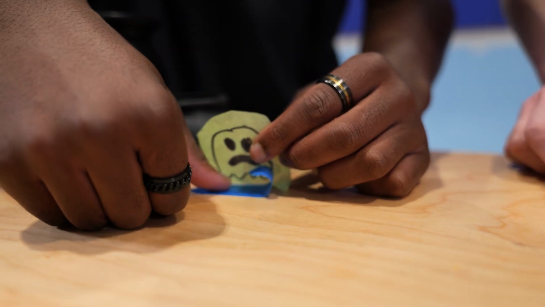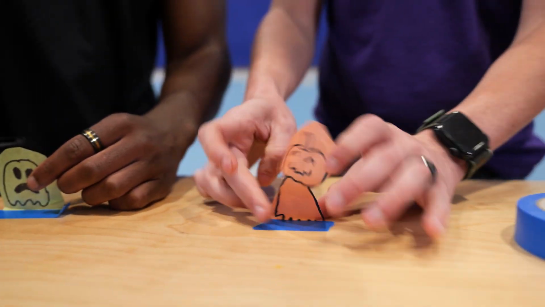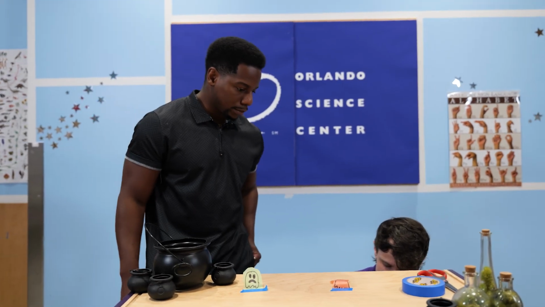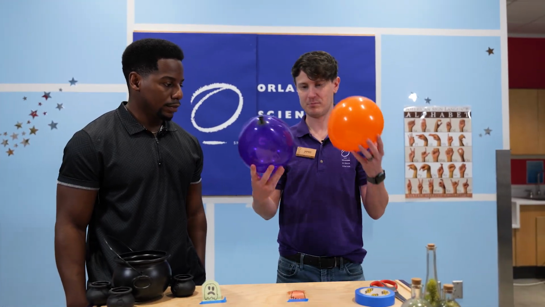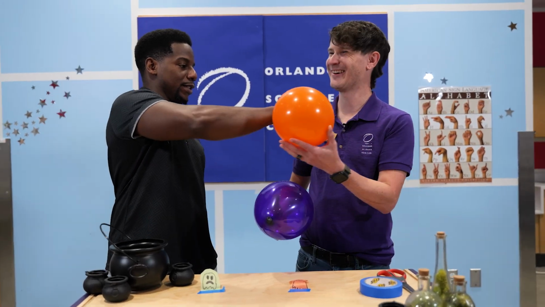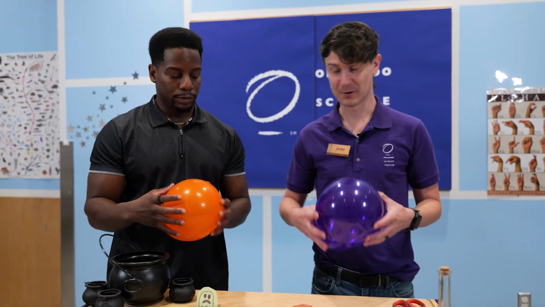There we go. Super easy. Okay. Next step is we'll get a balloon. I brought up purple or orange. Any preference here, Marquise? I think this one matches your shirt, so I'll let you have it. There we go, yeah. Now we're going to take our balloon.